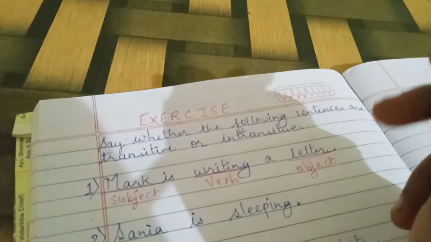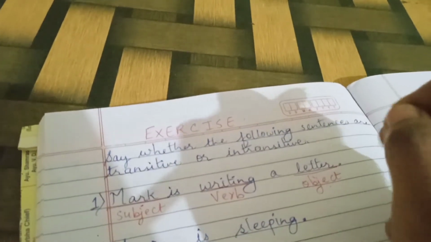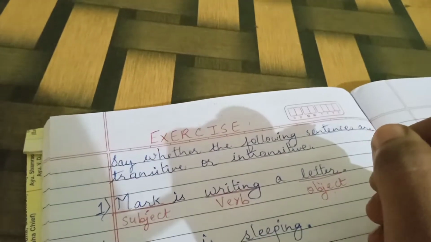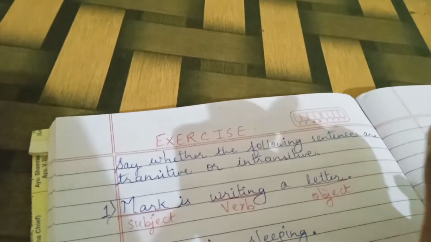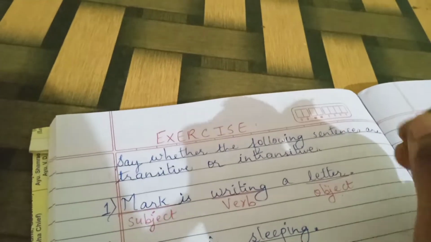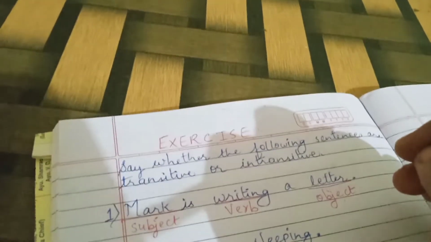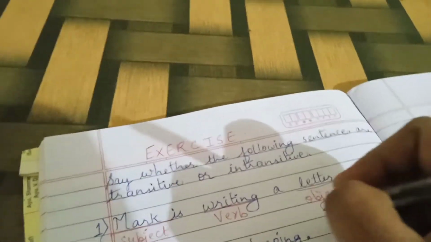When you get this answer, what or whom, these are the two questions you will have to ask in order to identify whether the sentence is transitive or intransitive. One is what and the other one is whom. So when we ask, what is Mark writing? A letter. So letter is the object in the sentence.